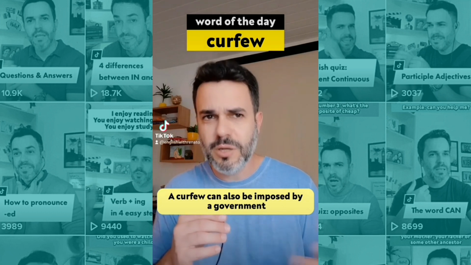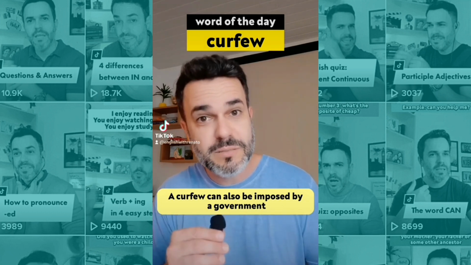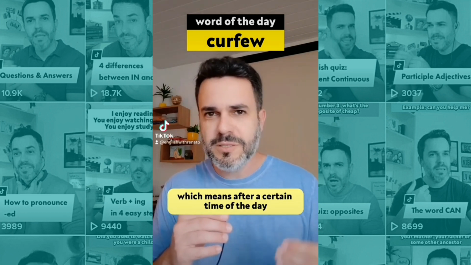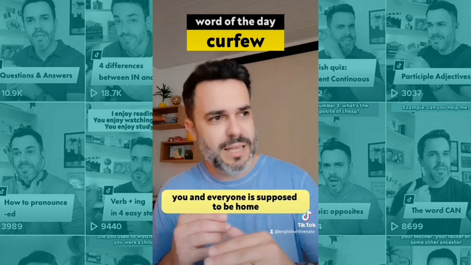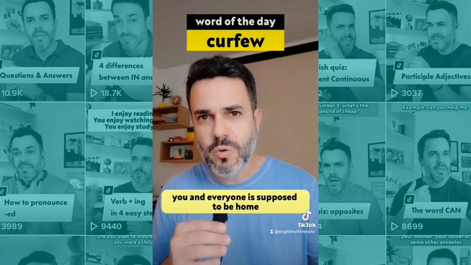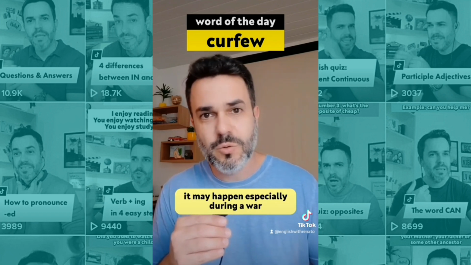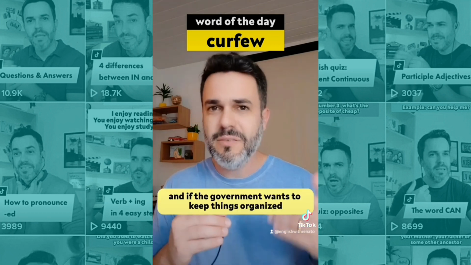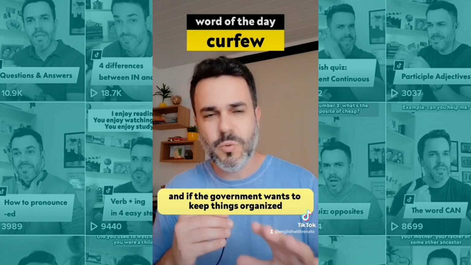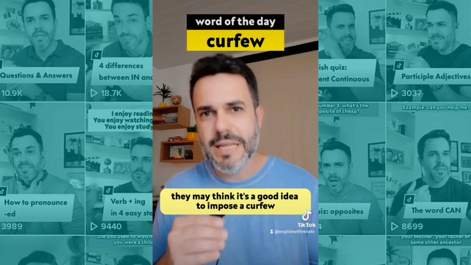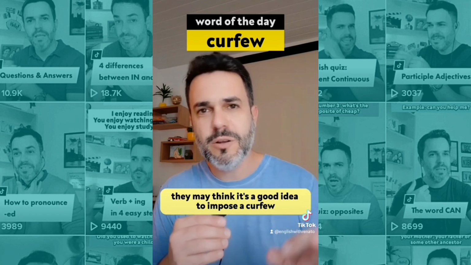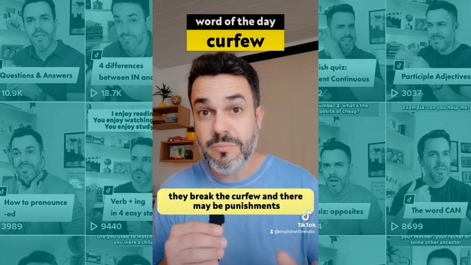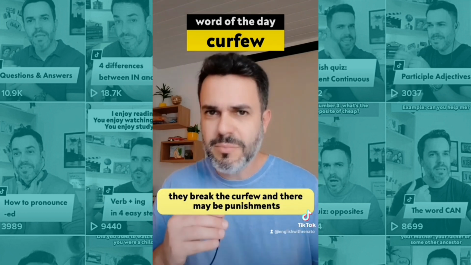A curfew can also be imposed by a government. The government imposes a curfew, which means after a certain time of the day, you and everyone is supposed to be home. It may happen especially during a war or during a period of political instability, and if the government wants to keep things organized, they may think it's a good idea to impose a curfew. Some people don't obey the curfew, so they may break it. They break the curfew, and there may be punishments.